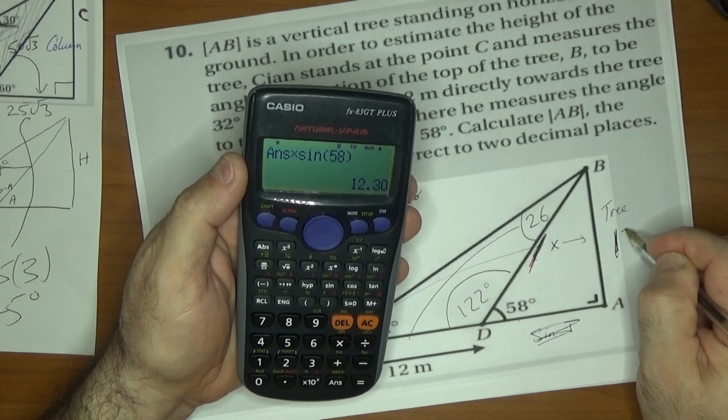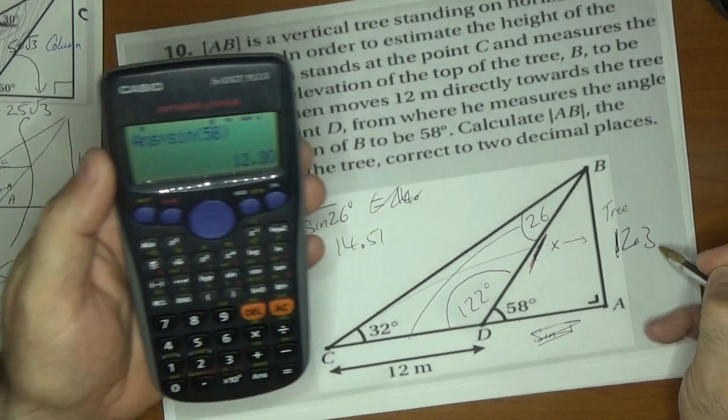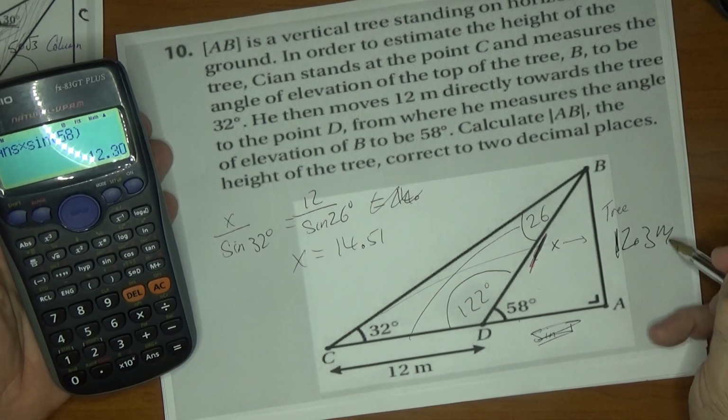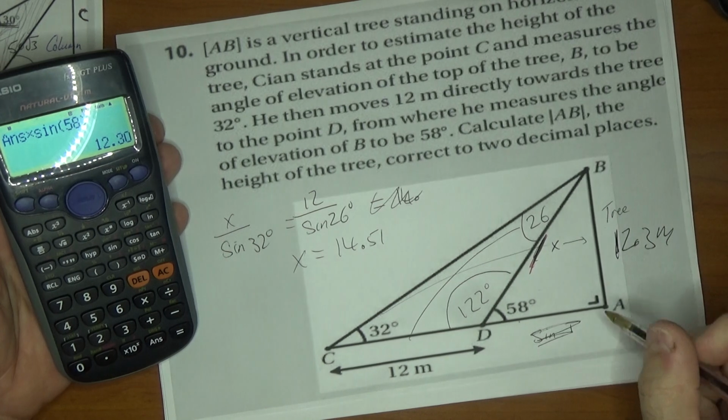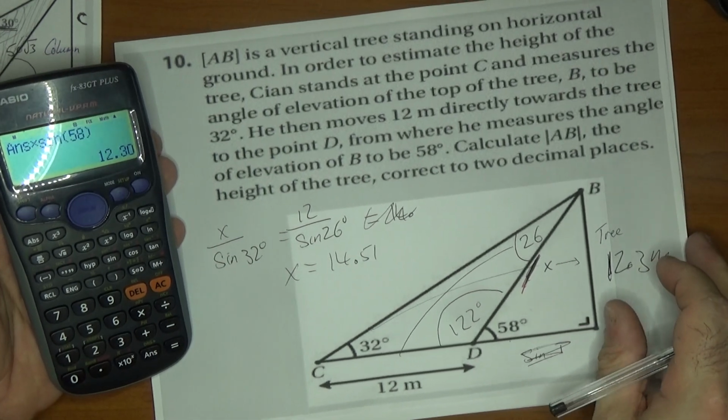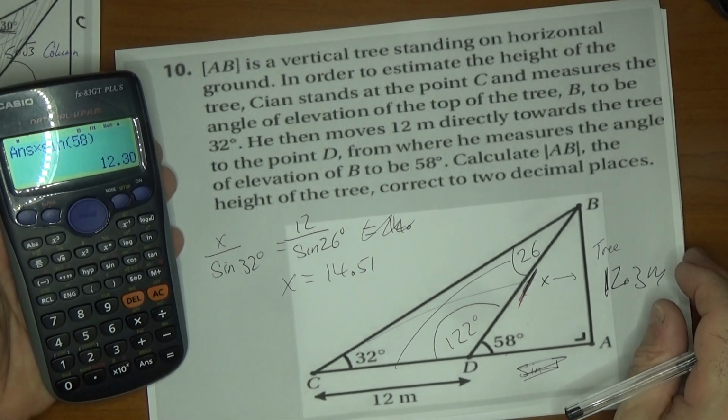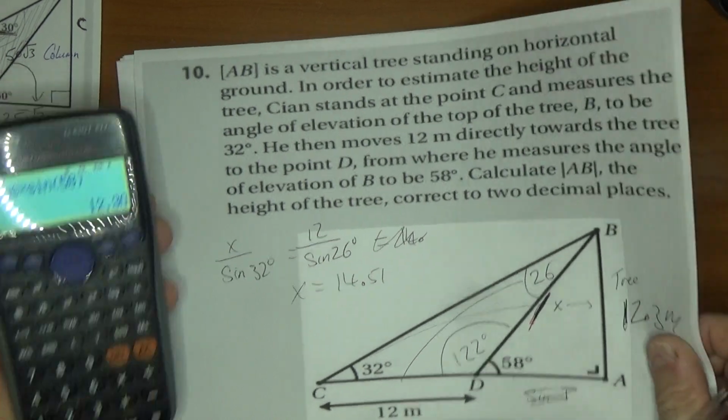Getting that this length here is 12.3 meters. Excellent.